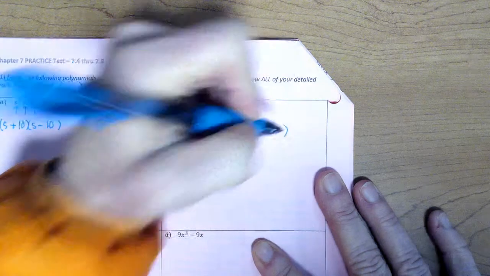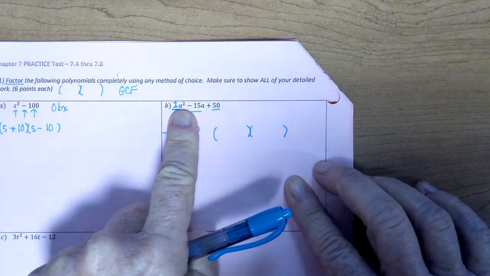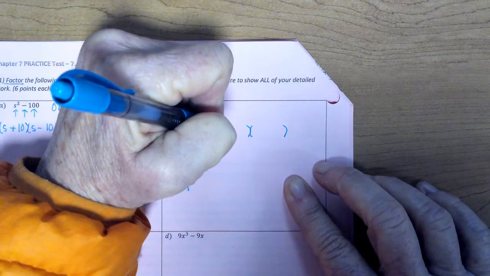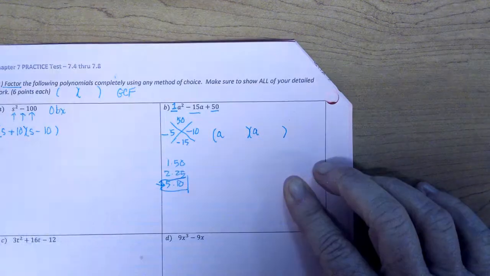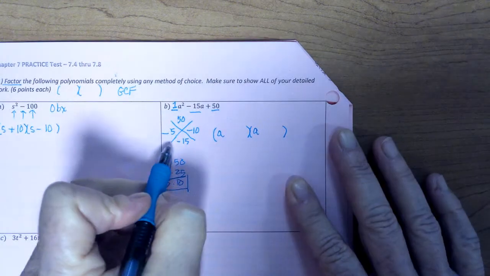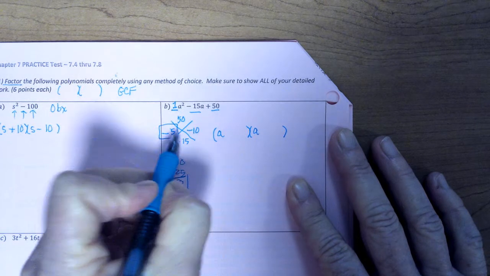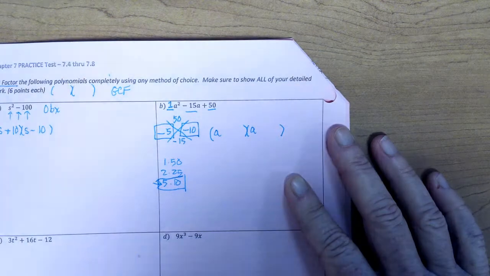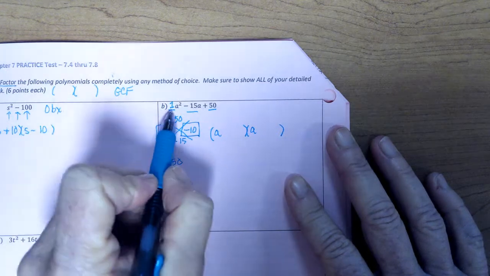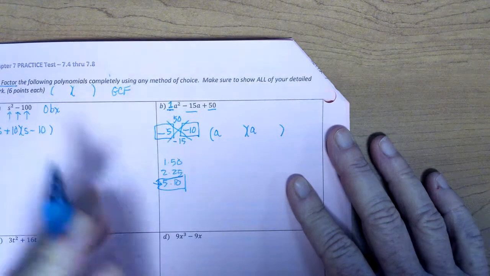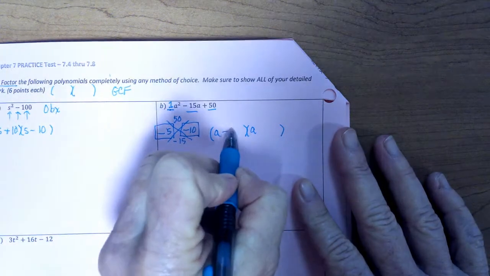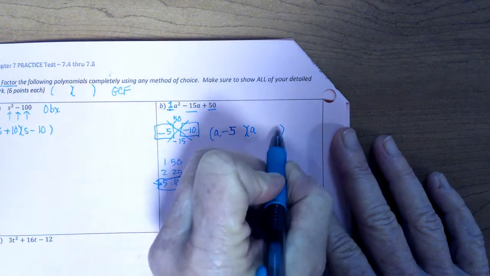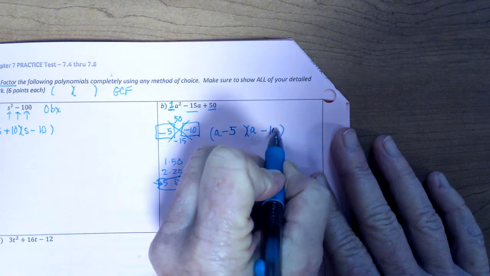Again, my very first set of factors is a times a. And now I'm going to take my 2 numbers right here. The only reason why I don't have to draw a box is because my coefficient is a 1 on the a. So I'm just going to pull those 2 factors, minus 5 and minus 10.